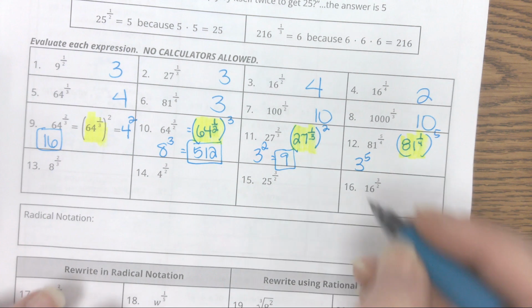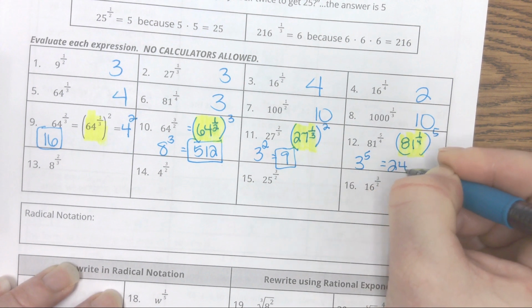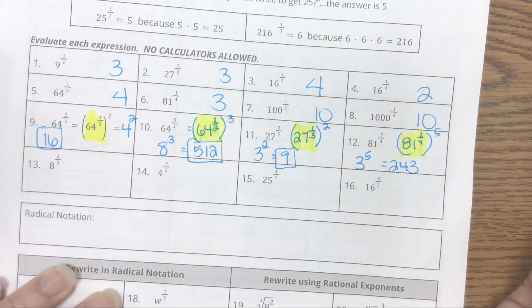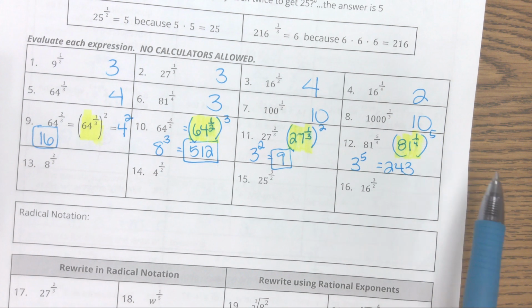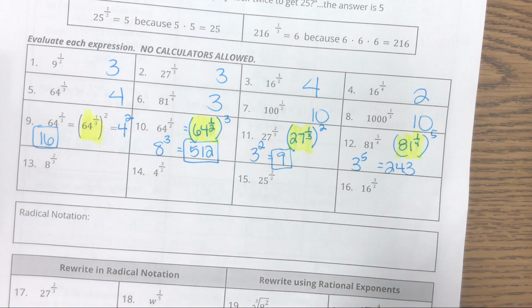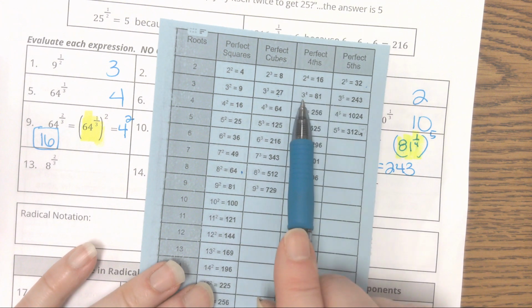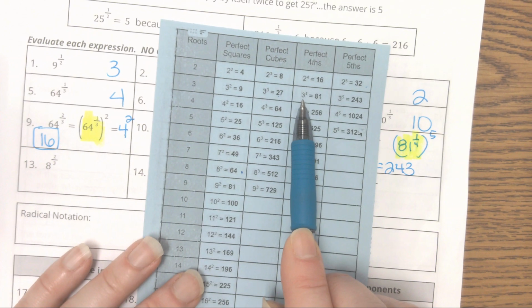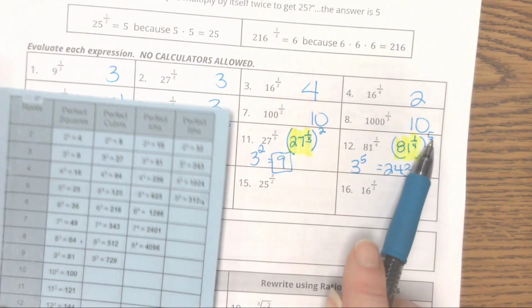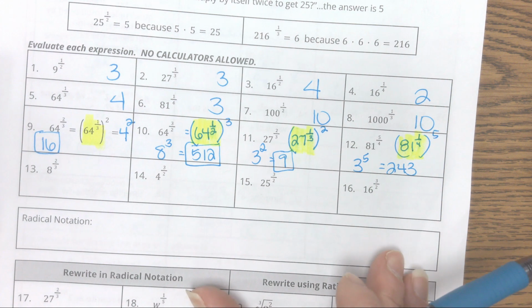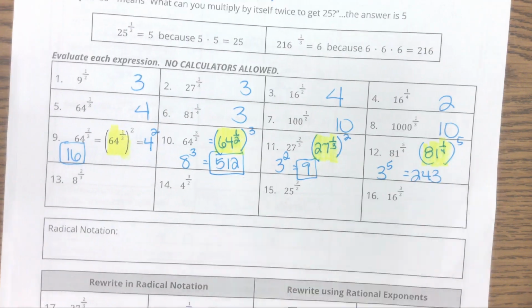Did you get 243? Okay. So I'm going to go through the process again. I find the 81 in the perfect fourths column. And then that root is 3. And then the top number is what exponent I'm raising it to, 3 to the 5th. All right, let's finish these off.